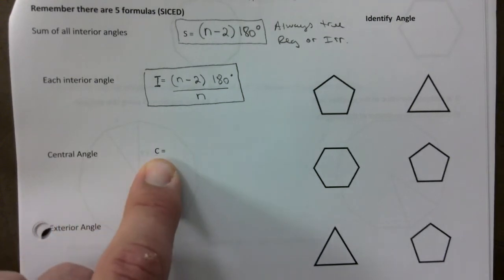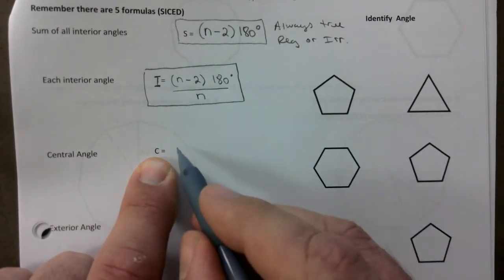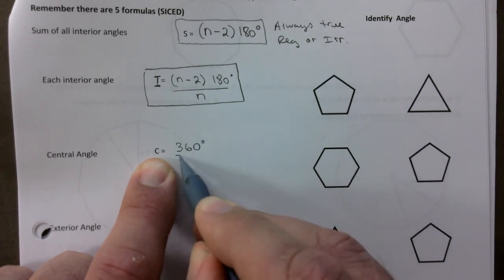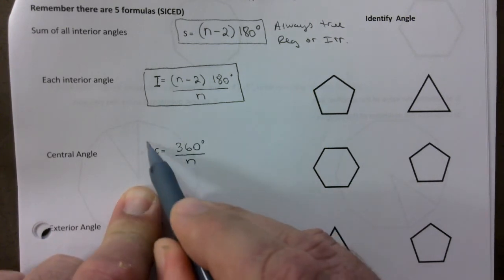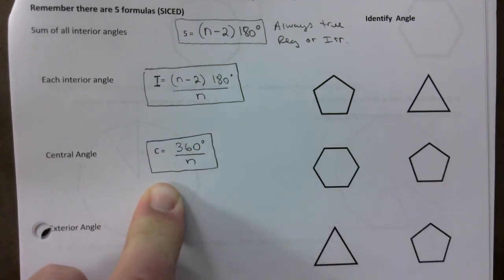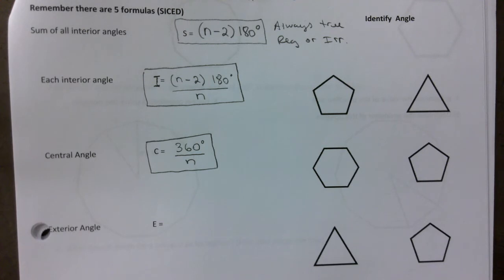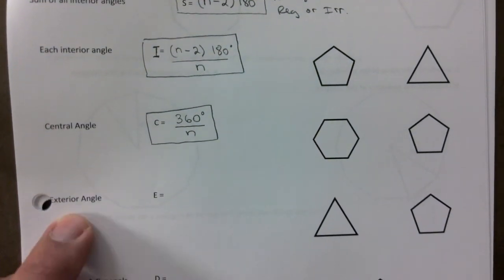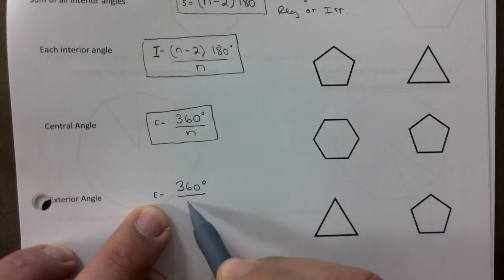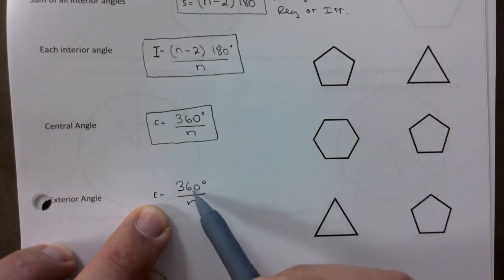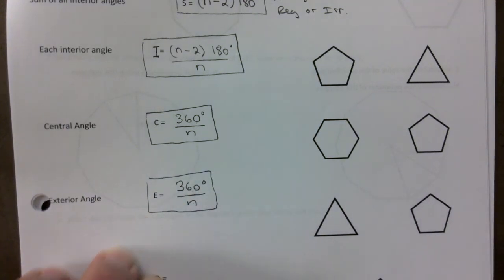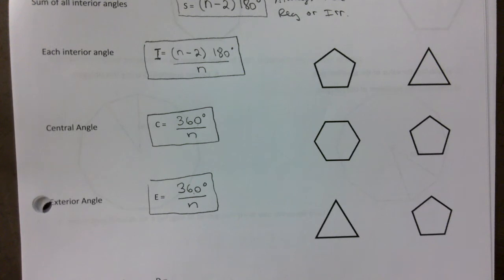Central angle, it's denoted by the letter C. It's simply 360 degrees divided by n. Exterior angle, watch this, it's exactly the same as the central angle. Same formula. 360 divided by n.